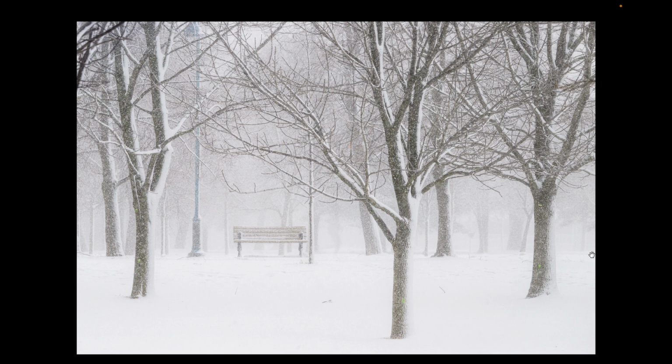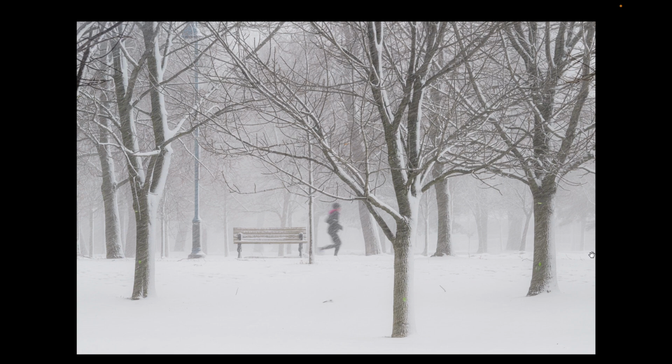Now, let's go into the second shot where it's the exact same composition, but I changed the shutter speed. So now you can see the difference, besides the fact that a runner actually passed through my frame at this very moment.